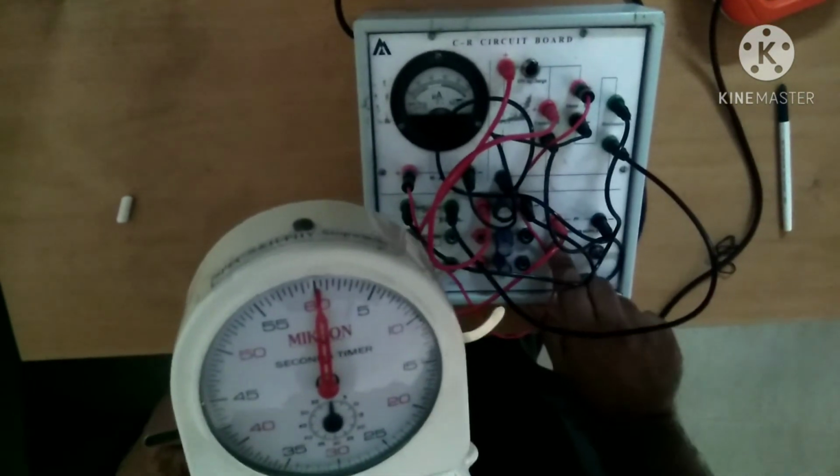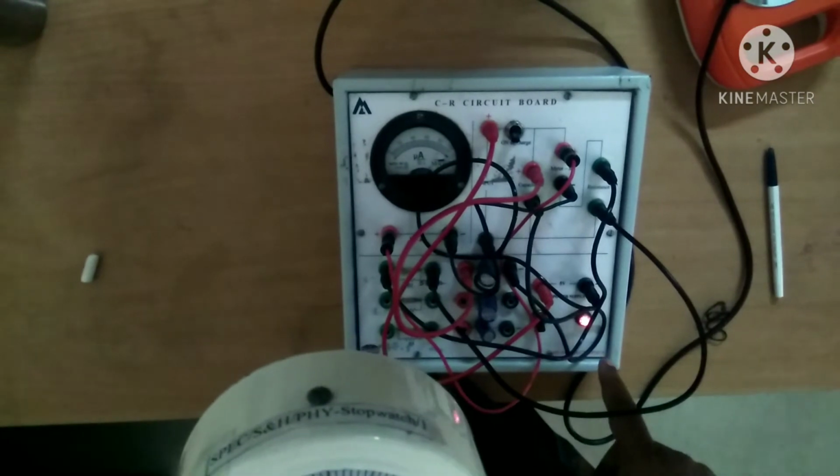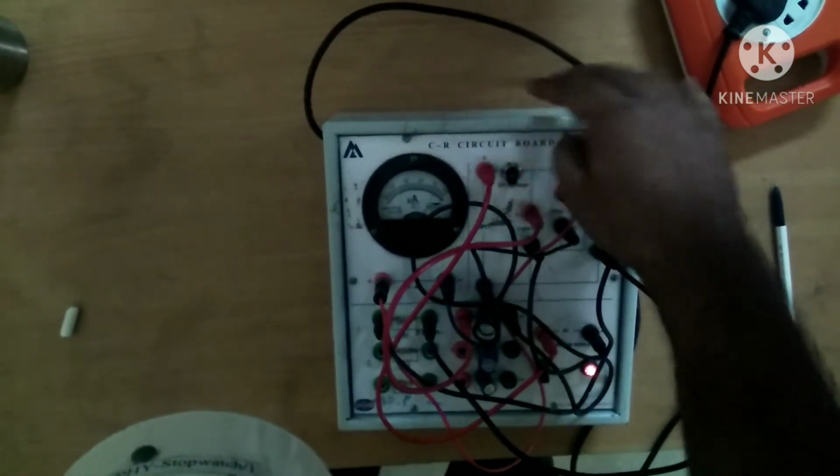I'm going to switch on the circuit. After this, I'm going to charge it up. So the circuit is on, the bulb is glowing here. Now the charge is happening.